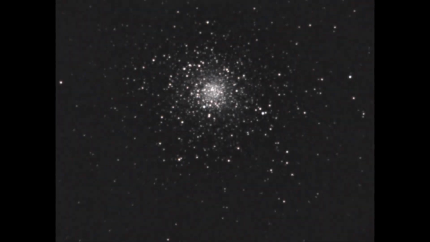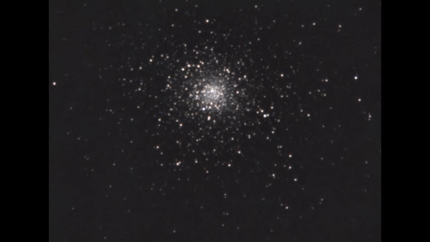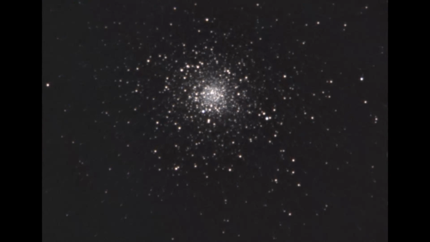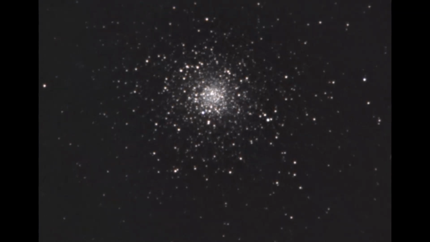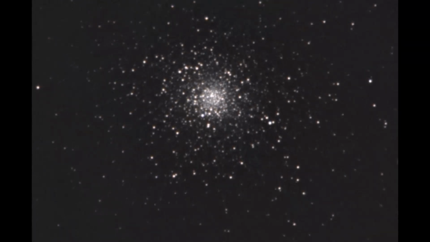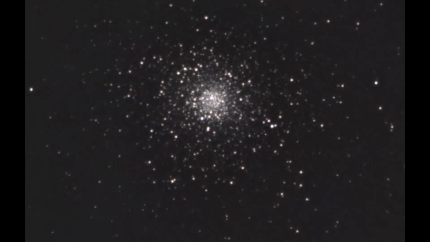So this is the final photograph. Around 1003 pictures, each holding 1.2 seconds of exposure time, were taken to get this image. You can see a lot of interesting details in the core right there. Globular clusters are really weird.